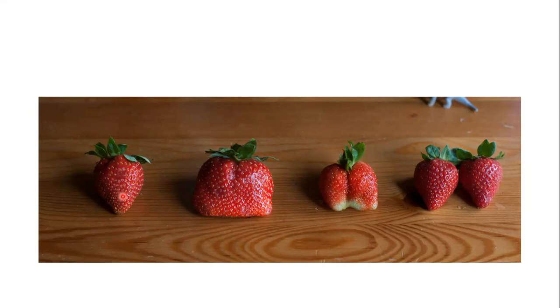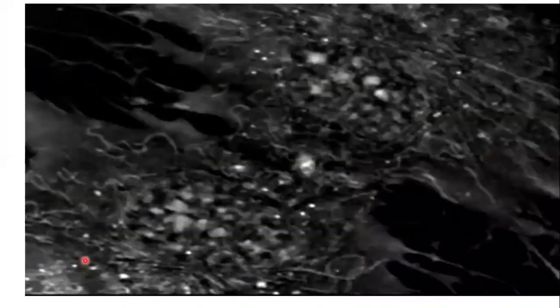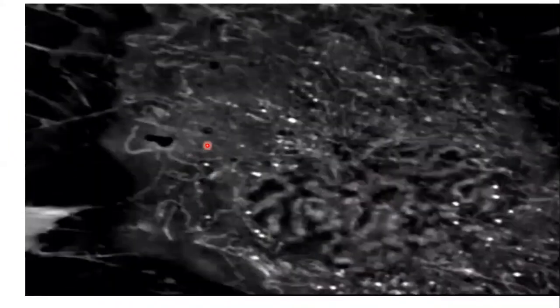This is the first interphase, and this is prophase, metaphase, anaphase, and then it's divided into two cells. Now you can understand what happened under the microscope.